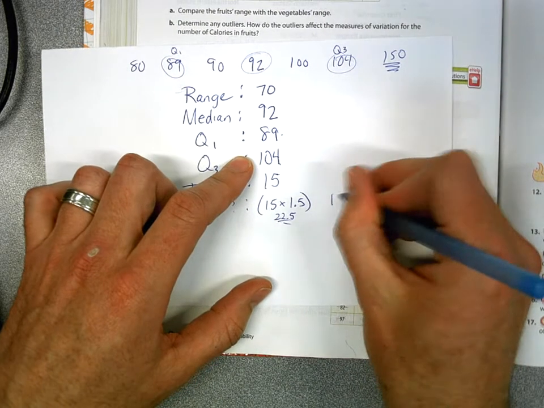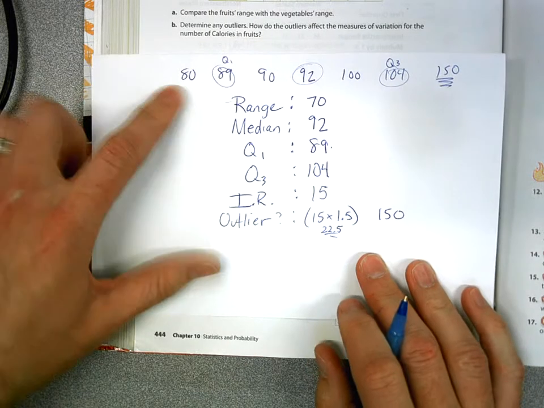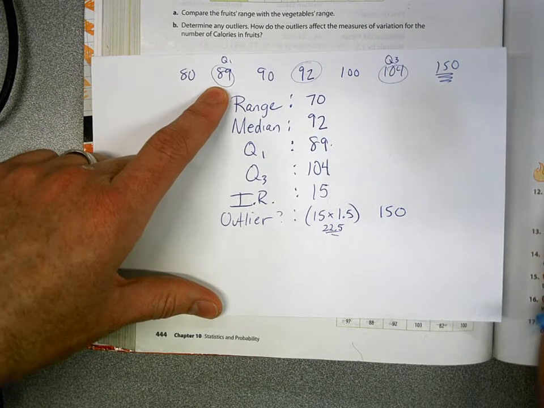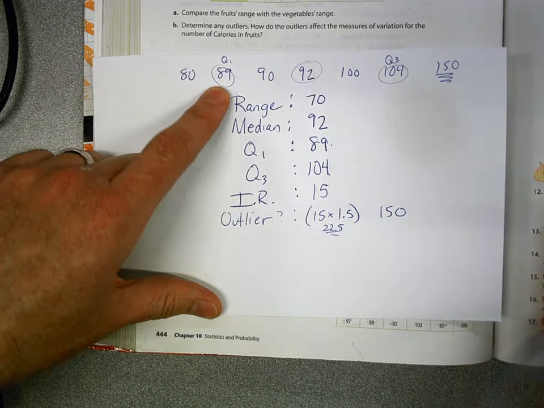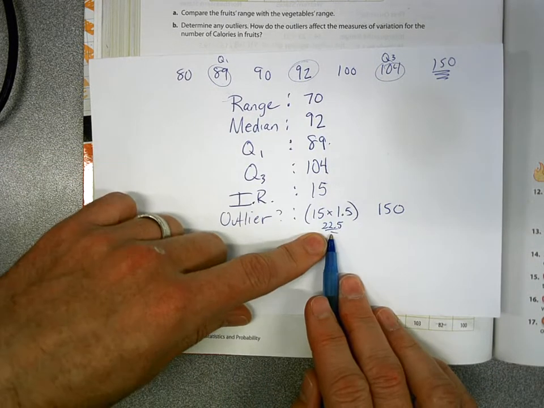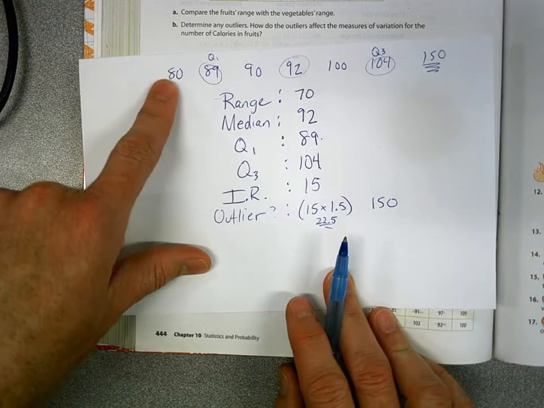I need to try both sides though. All right. So there's my lower quartile, 22.5. Well, let's face it, 89 minus 22.5 is not going to get to 80. This isn't an outlier. So there's our outlier.